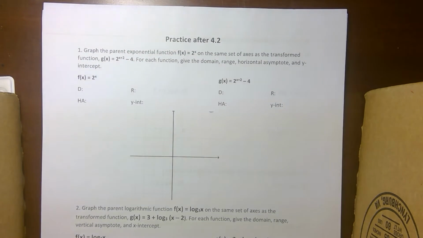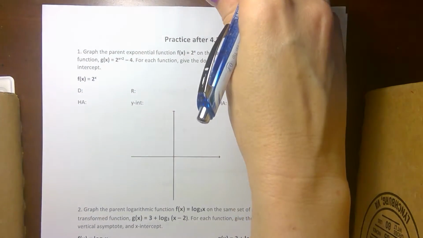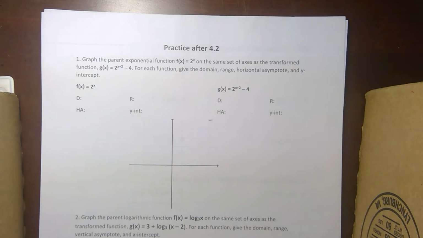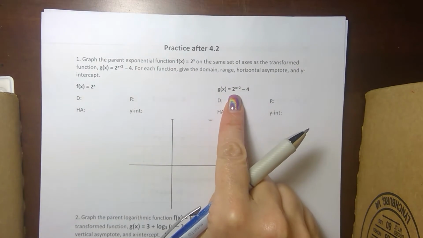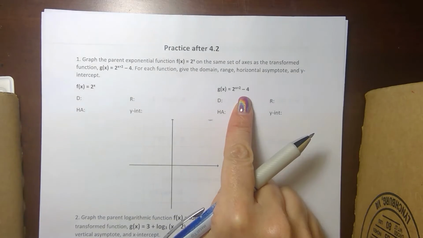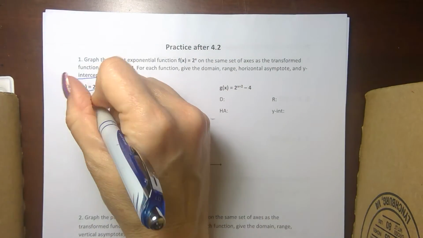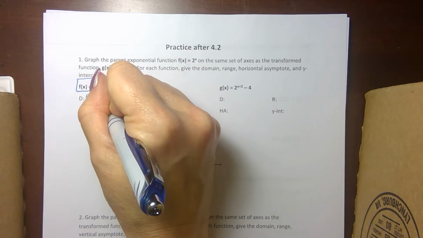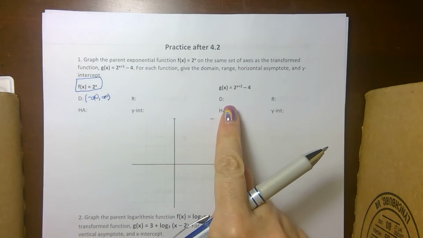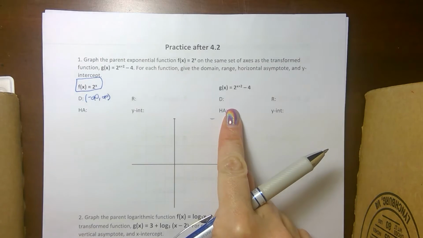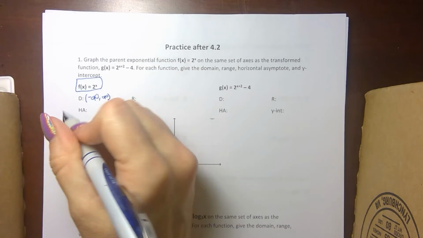We are going to graph a parent function, f of x equals 2 to the x, on the same set of axes as the transformed function, g of x equals 2 to the x plus 2 minus 4. Our parent function, f of x equals 2 to the x: we know that an exponential function has a domain of all real numbers. That's going to stay the same even when I move over to the transformed function. This particular function is base 2.